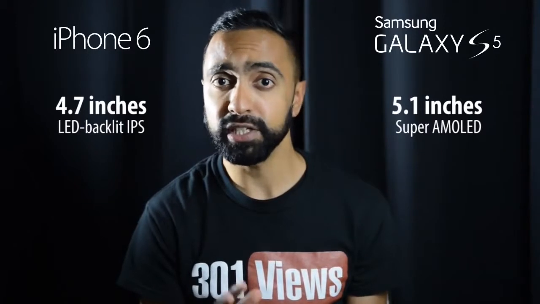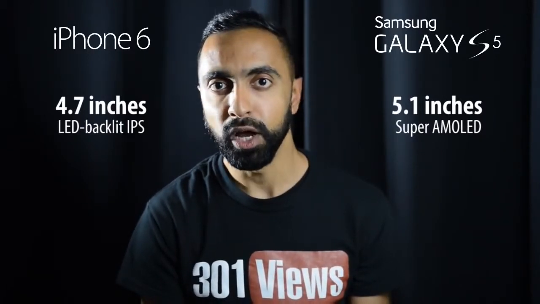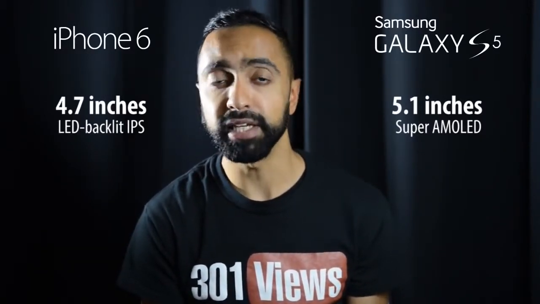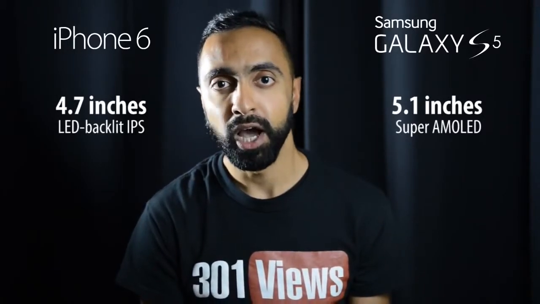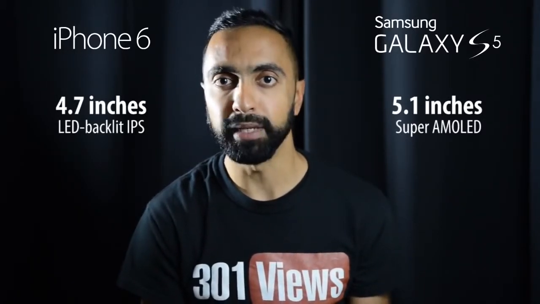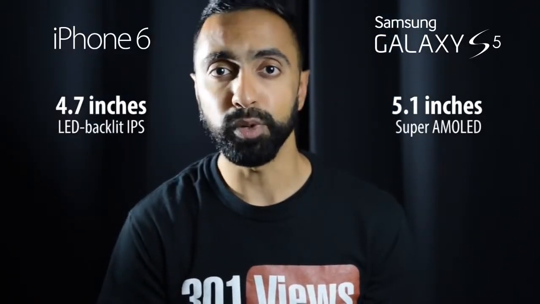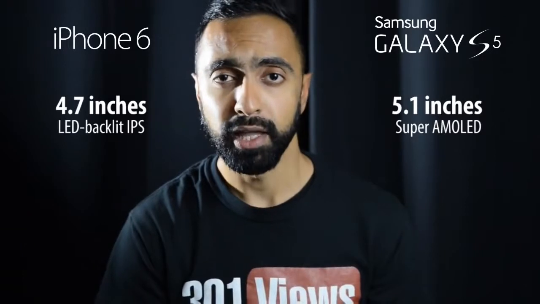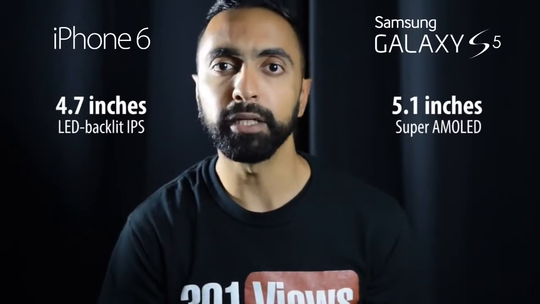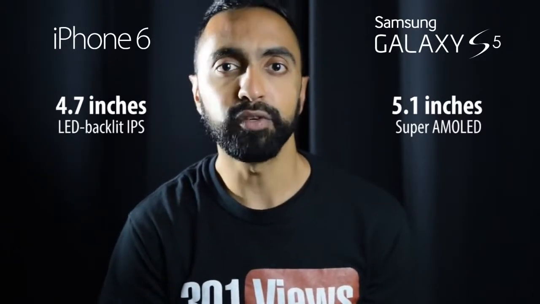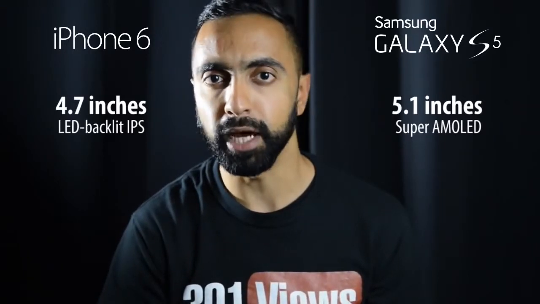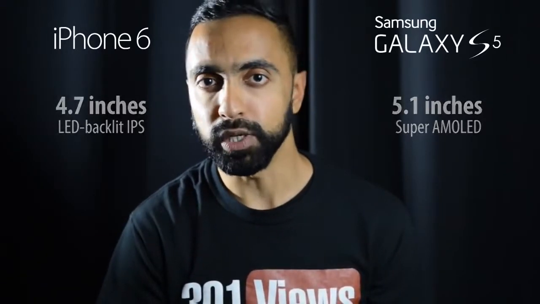Now you've got slight differences in terms of the types of screens as well. You've got an LED backlit IPS display on the iPhone 6. On the Samsung Galaxy S5, you've got a Super AMOLED display. Both of these are absolutely great, and based on my experience of using previous iPhones and Samsung devices, they are some of the best screens out there. It will come down to personal preference. You're going to have slight differences between these two, but overall, great screens on here.